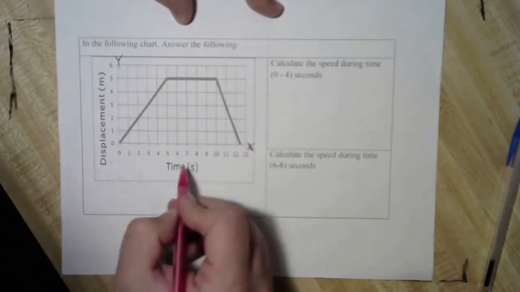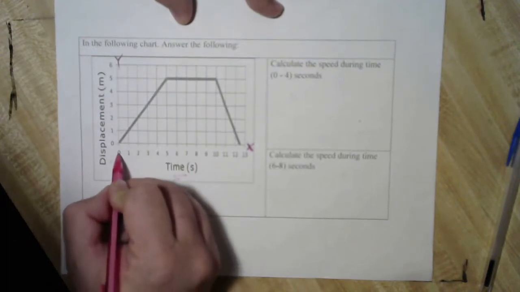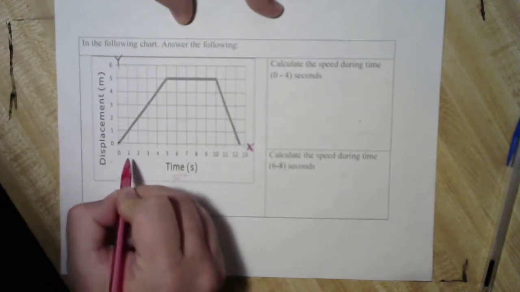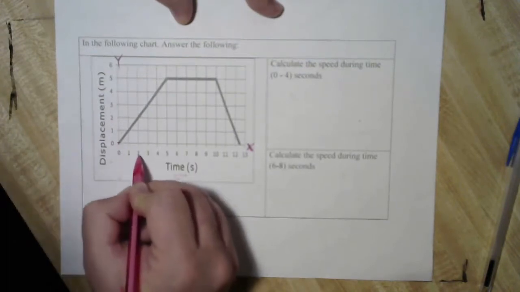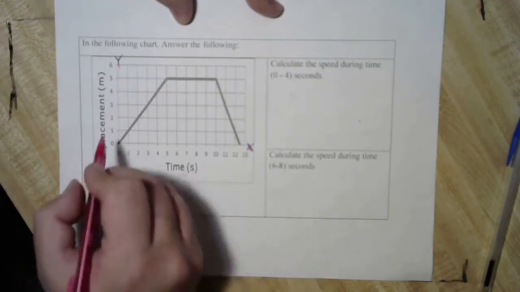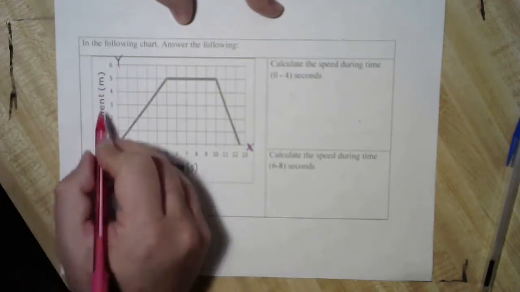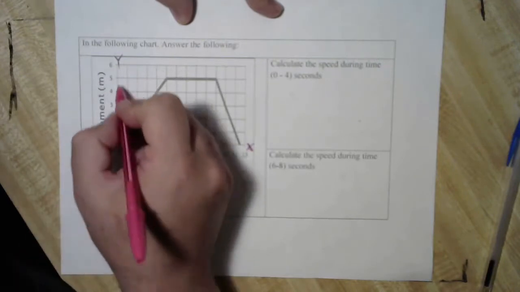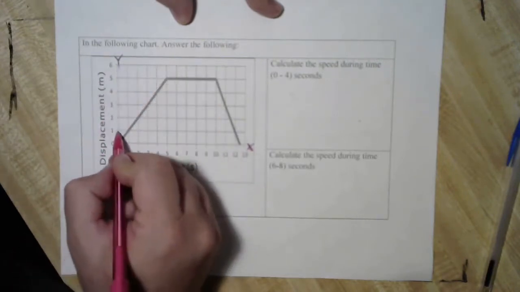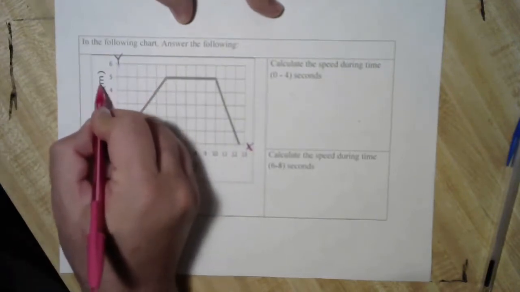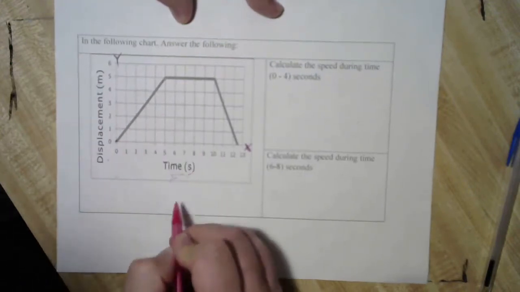Okay, on the x-axis we have the time, so this is 0 time at the origin. We have 1 second, 2 seconds, 3 seconds, and so on. And the displacement on the y-axis. So this is the position. This is 1 meter, 2 meters, 3 meters, because we have the unit here and we have the unit here.